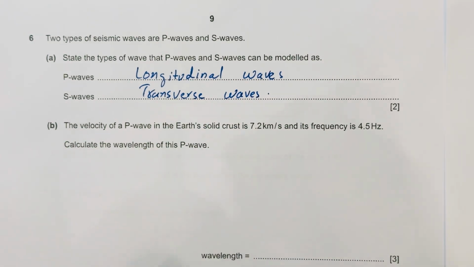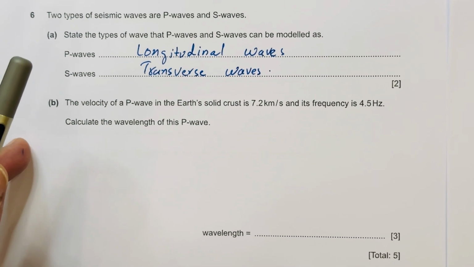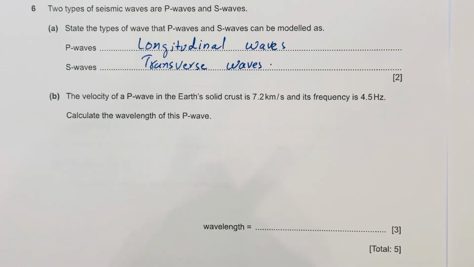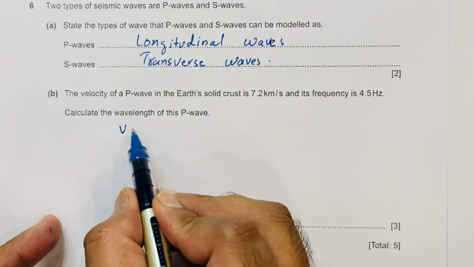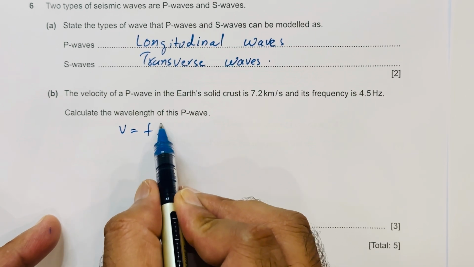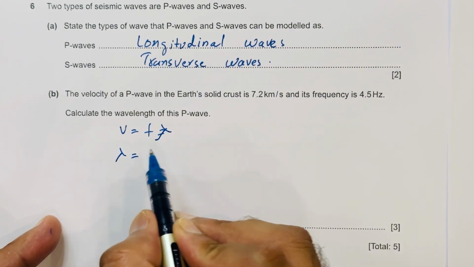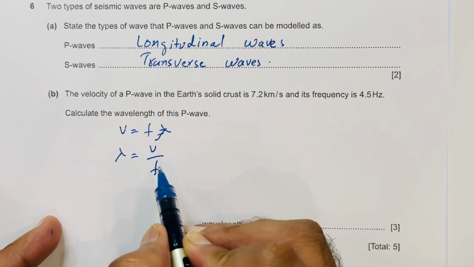Moving to its B part, the velocity of P waves in the Earth's solid crust is 7.2 km per second and its frequency is 4.5 Hz. Calculate the wavelength. We know that velocity V is equal to F lambda, and lambda is the symbol for wavelength, so lambda would be V by F.